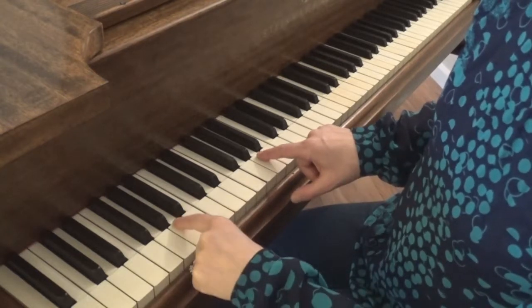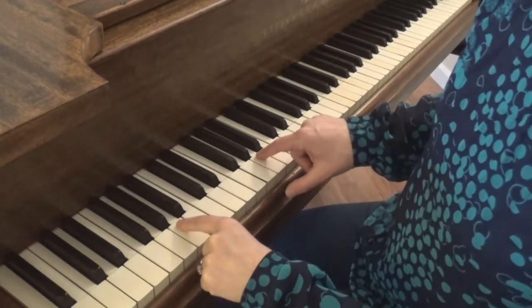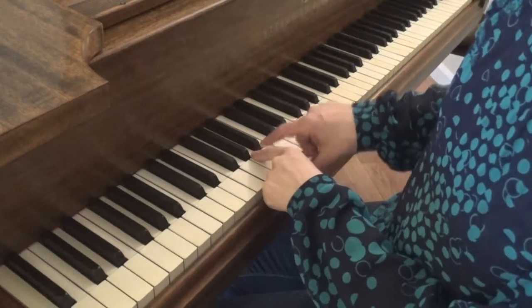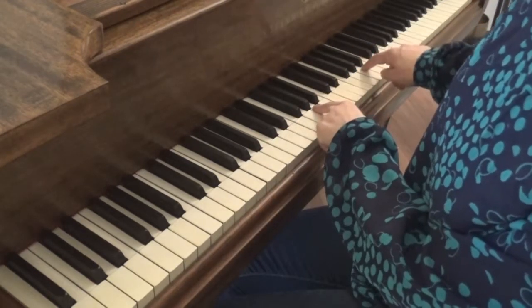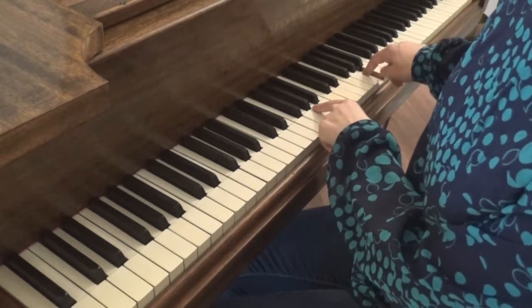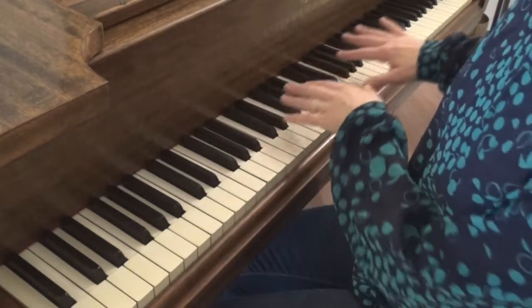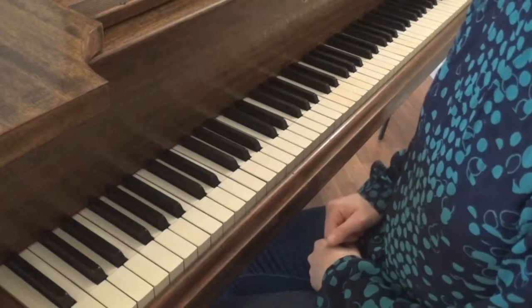Listen to the lower A, and then the higher one. And if you went to the next A, it would be even higher. And the next one would be even higher. And it just keeps going like that all the way up the keyboard.